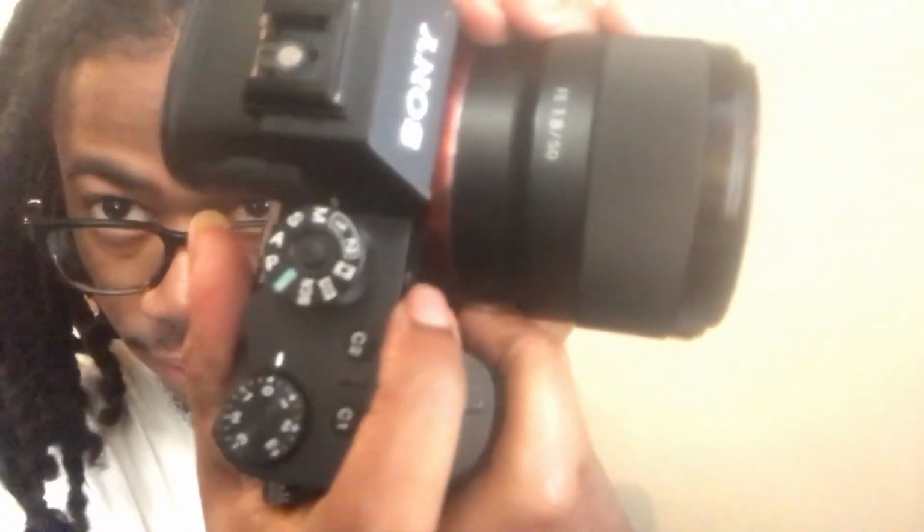The next one is the A, the aperture mode. It's for your aperture needs, so you can blur the background if you turn your aperture down, or if you turn your aperture up, you can get more of a flat image.